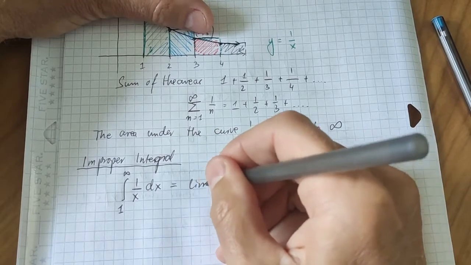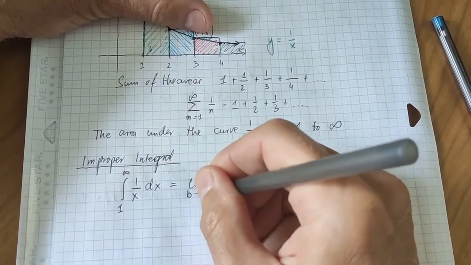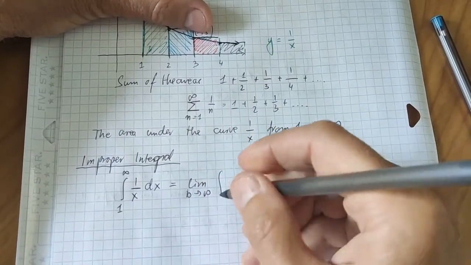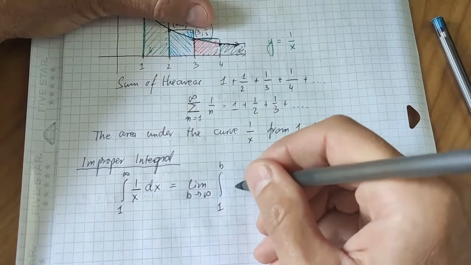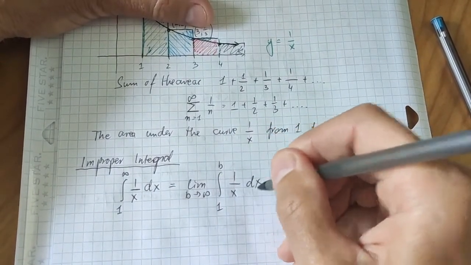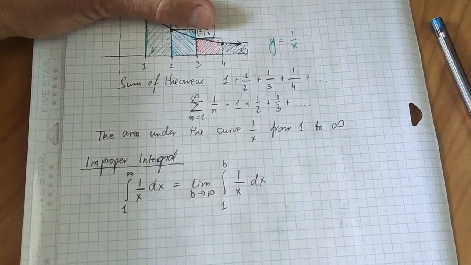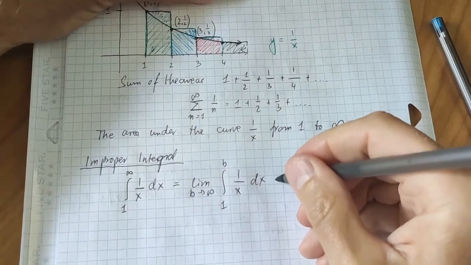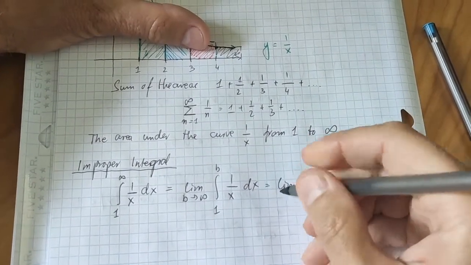So we convert it to a limit with b approaching infinity, and then the limits are 1 to b of 1 over x dx. Okay, so the antiderivative of 1 over x is natural log of x. Everything's positive. We don't need absolute value.